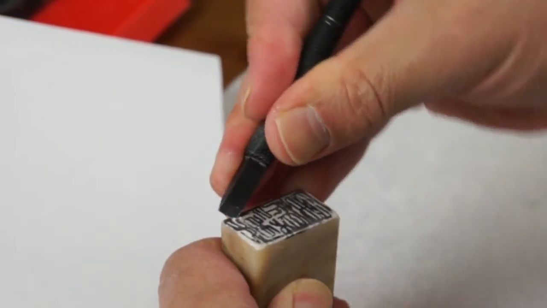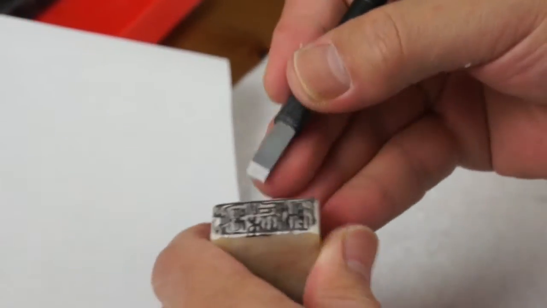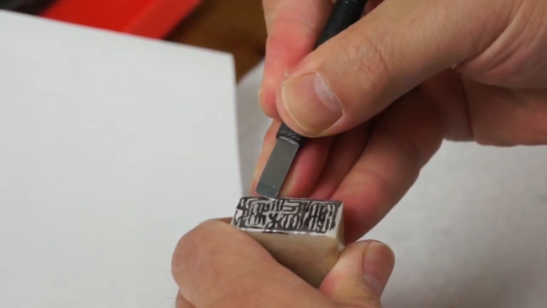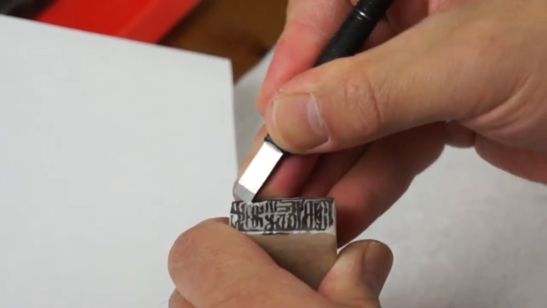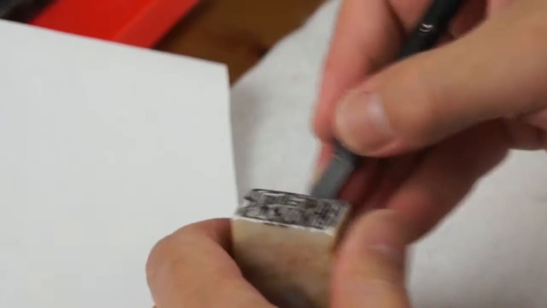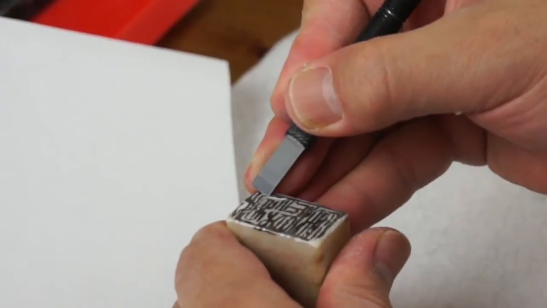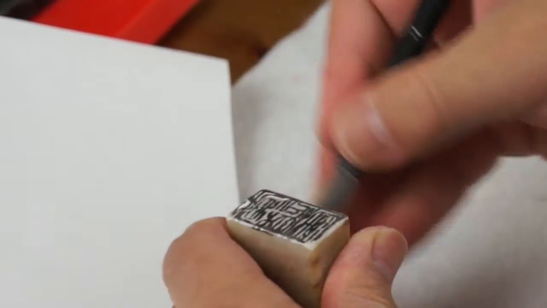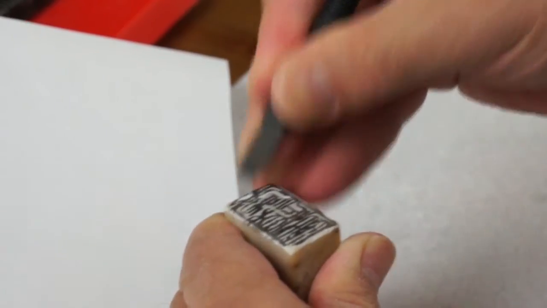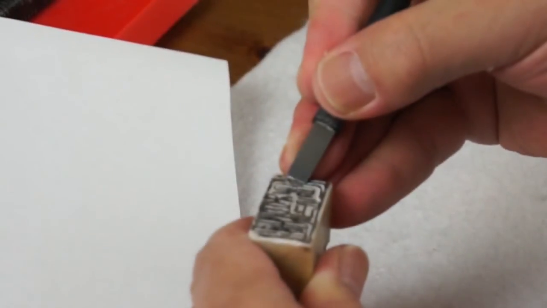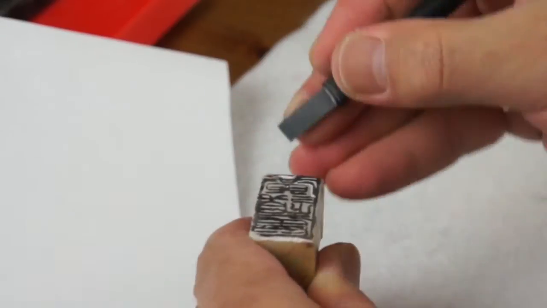Don't have to cut too deep, because the stone is hard, it's not like a rubber, so you don't need to cut very deep. Some artists like to cut deeply.